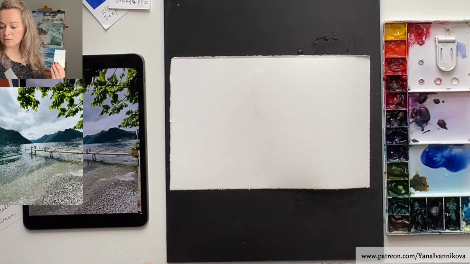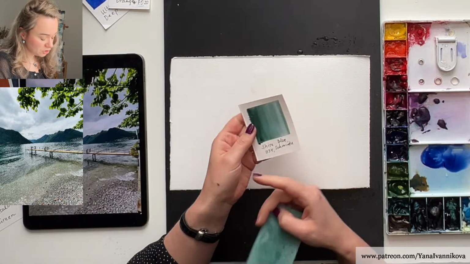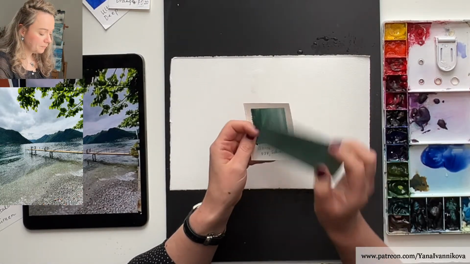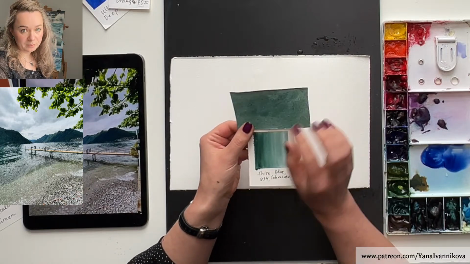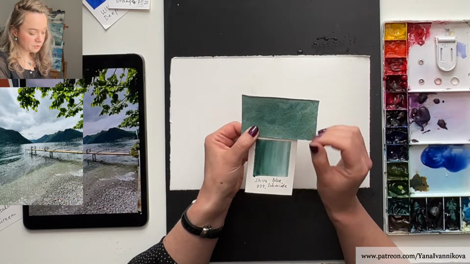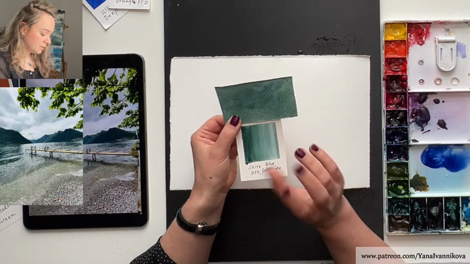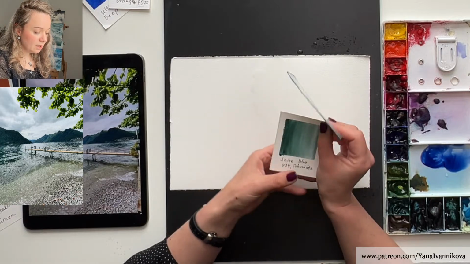So your granulation depends on what paper you use, because this is just normal paper, this is watercolor paper. But then I also take watercolor paper from another brand, which has a middle texture, and this one is more rough texture.